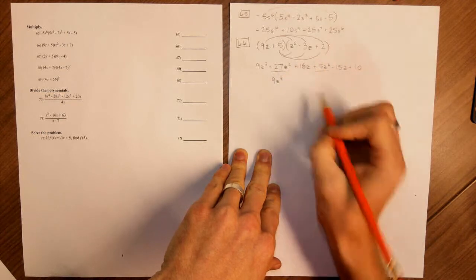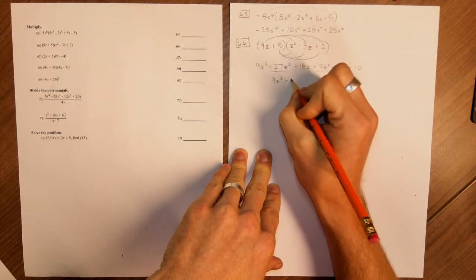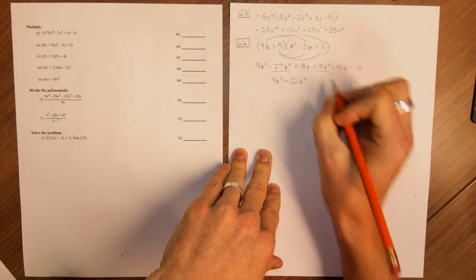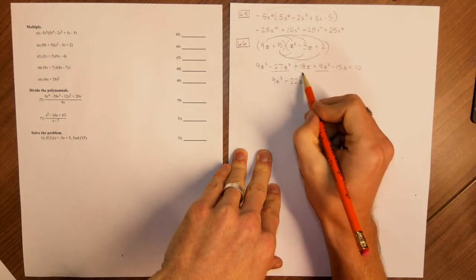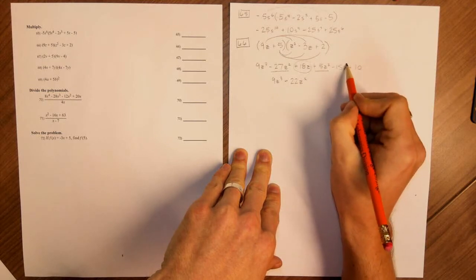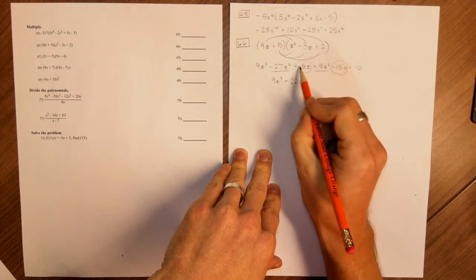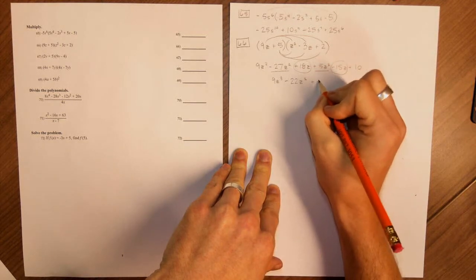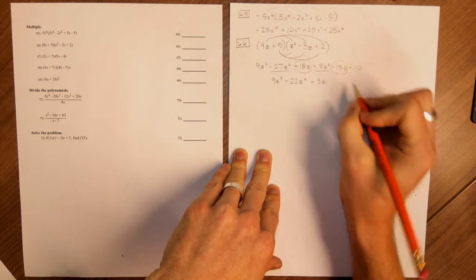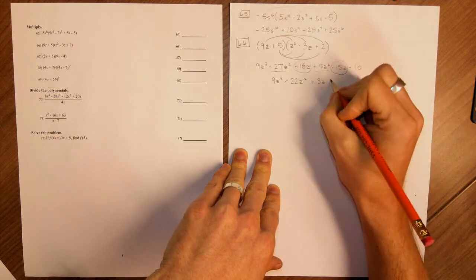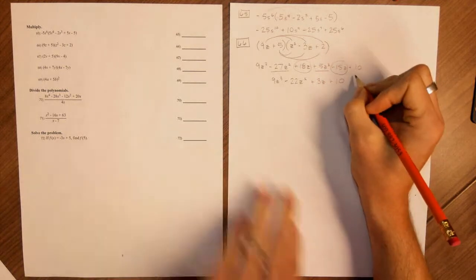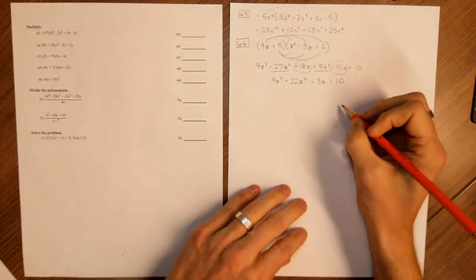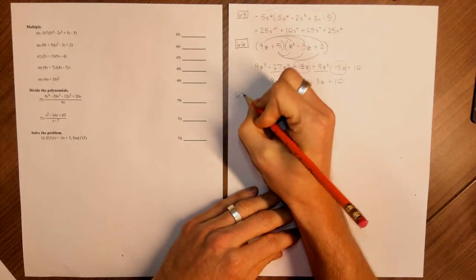That 5 just brings this 27 down to be negative 22z to the 2nd, right? And now we're going to combine this one with this one. So we got an 18 minus 15, which is 3z, right? And then we just got our plus 10 left over. So this is going to be our answer for this one. Okay, 67.